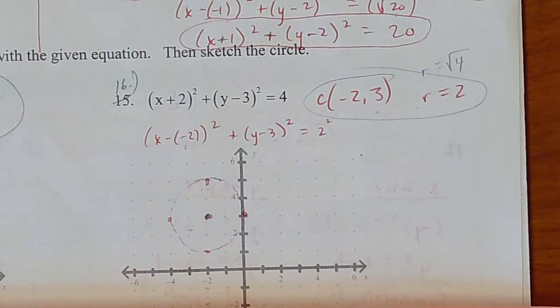All right, so for the circle problems, they get a little bit tougher tomorrow, but for today, we're just going to stick with the basic problems that get you comfortable with that standard form. All right, that's a wrap.